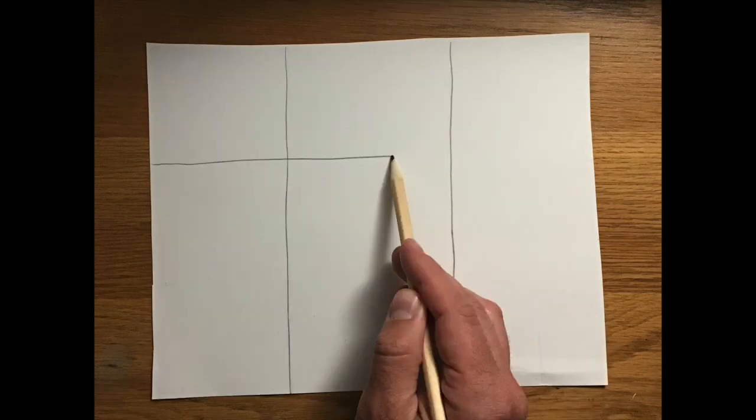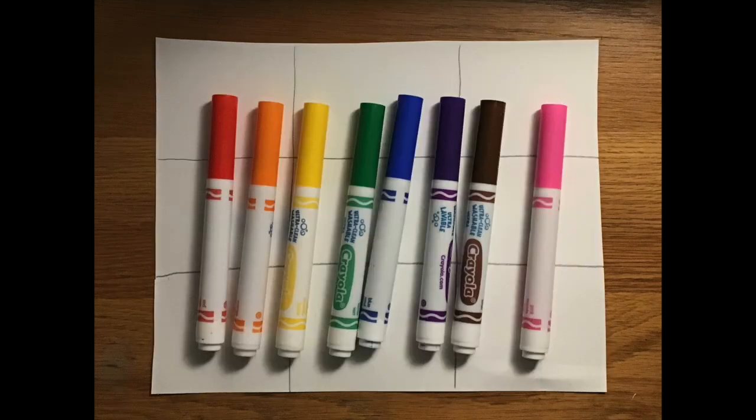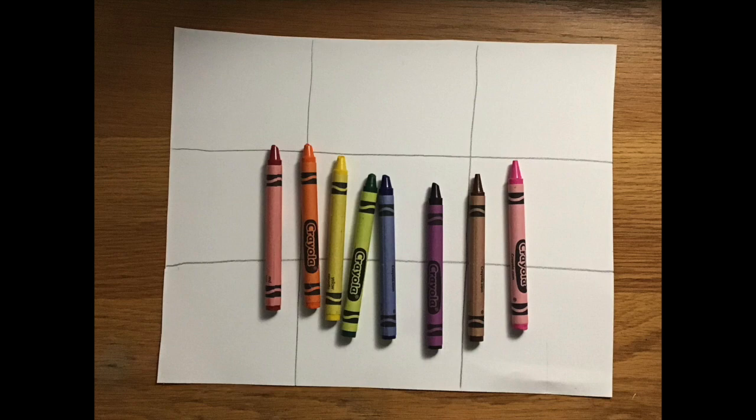Then I'm going to do also some lines going left and right horizontally. Those are also going to be evenly spaced to leave me 9 squares on my paper. They don't have to be perfect, but they should be pretty even with each other. Then I'm going to get out as many markers and crayons as I want to use. I'm going to use all of the color wheel colors plus brown and pink for both my markers and crayons.